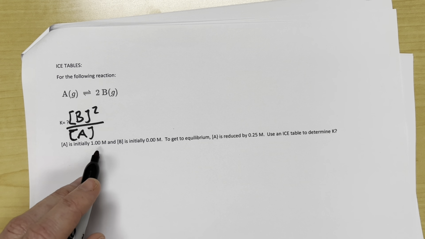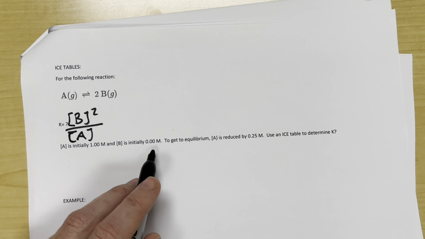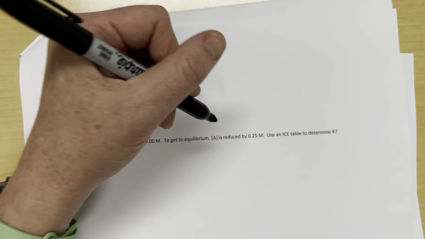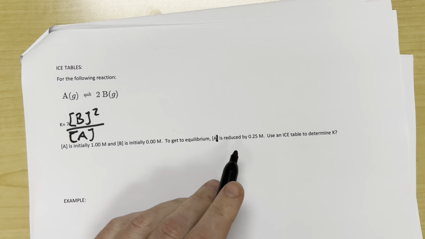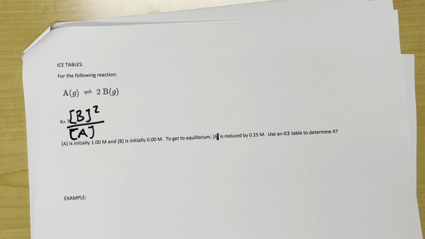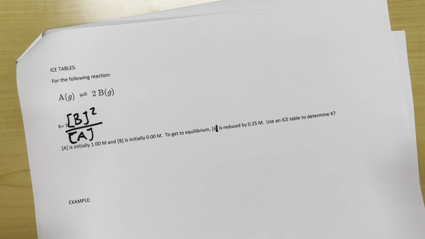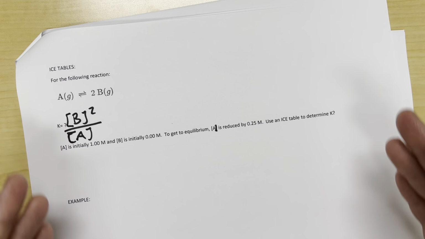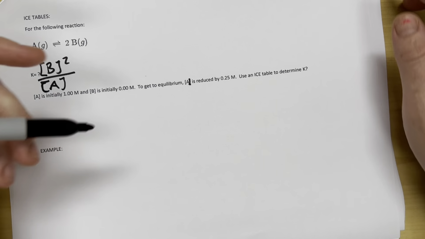It says A is initially 1 mole per liter, and B is initially 0 mole per liter. And it says to get to equilibrium, A, and I believe that should be a bracket right there, is reduced by 0.25 mole per liter. It says use an ice table to determine K. Whoa. So let's go through what an ice table is.